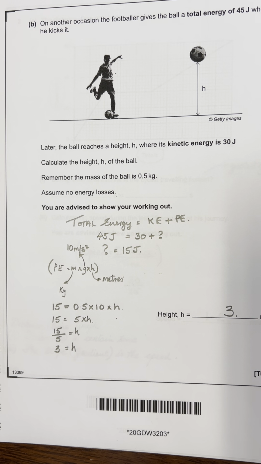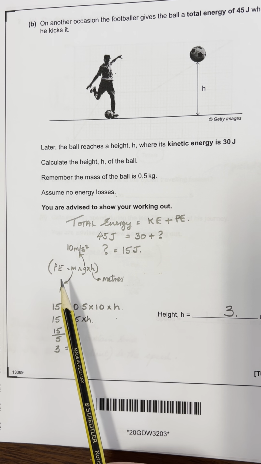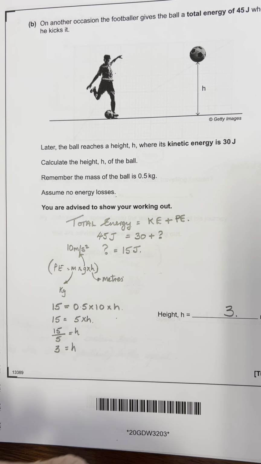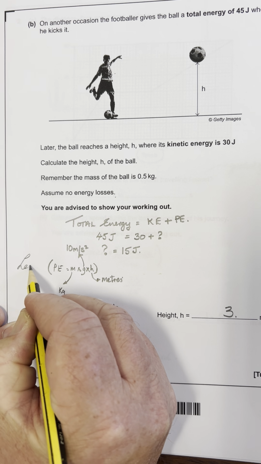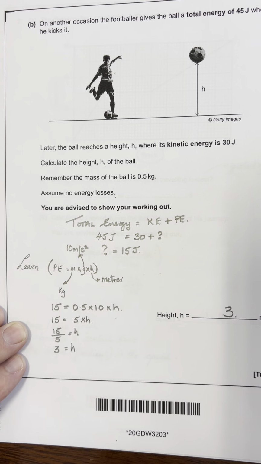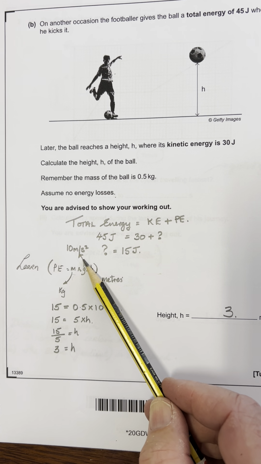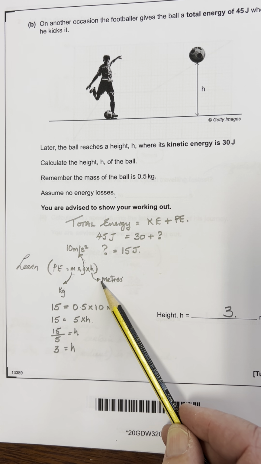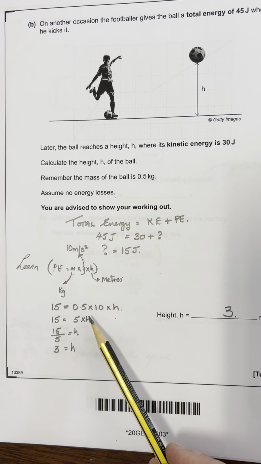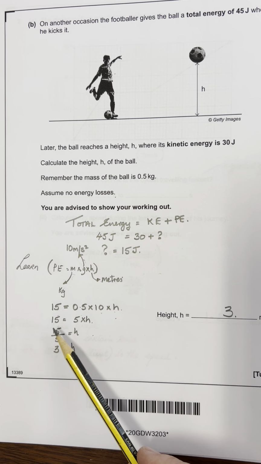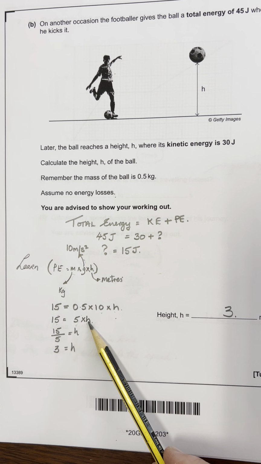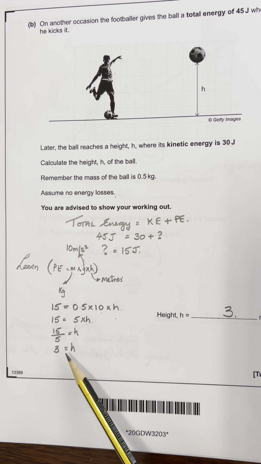Now let's have a look at the potential energy formula. The potential energy formula is P equals mgh. So again, learn. You know it or you don't. If you don't know it, you can't do the question. So the mass is measured in kilos. G, we are on the planet Earth, is 10 meters per second squared, and the height will be in meters. So 15 is equal to 0.5 by 10 by h. 15 is equal to 5h. So some number I multiply by 5, I get 15. The number is 3 meters, and the unit's there for us. So there's the first question.